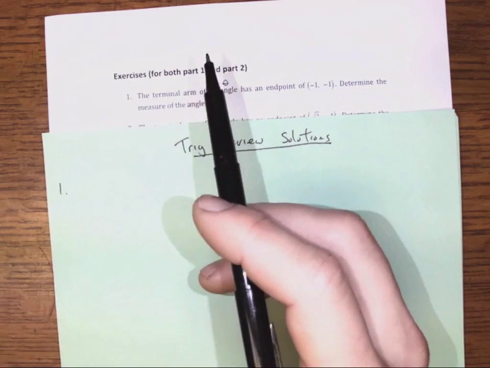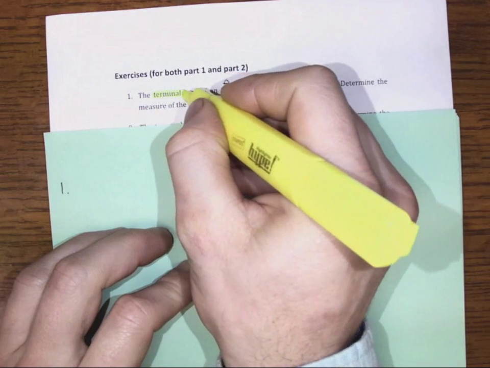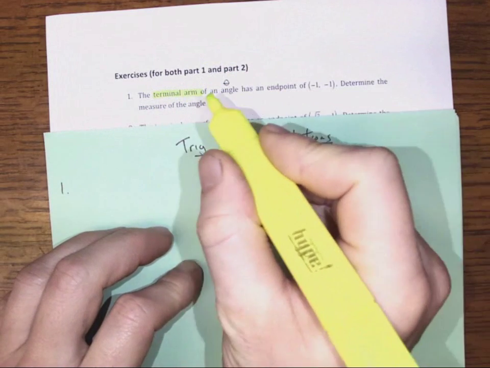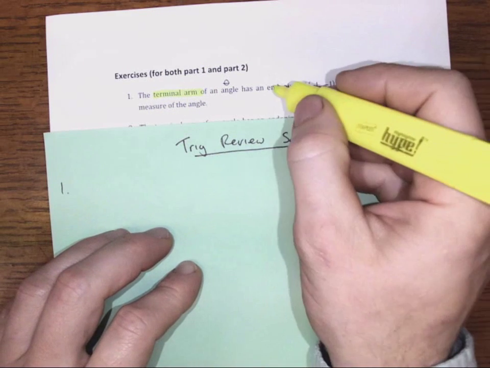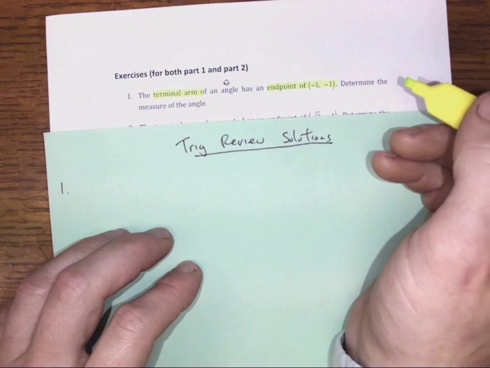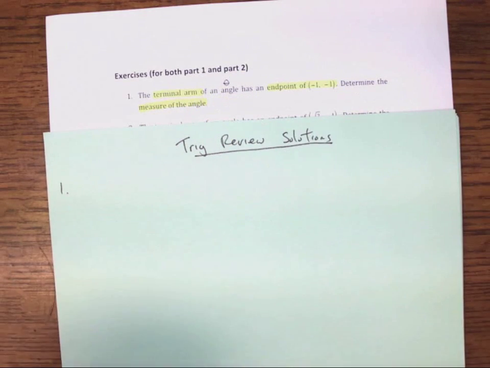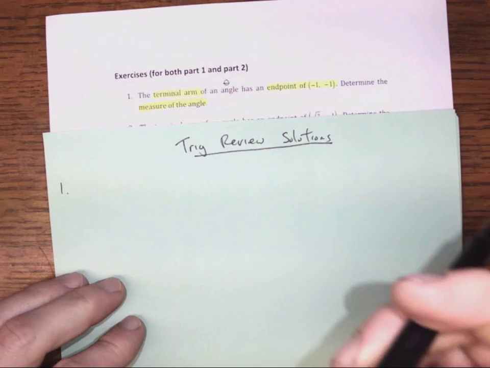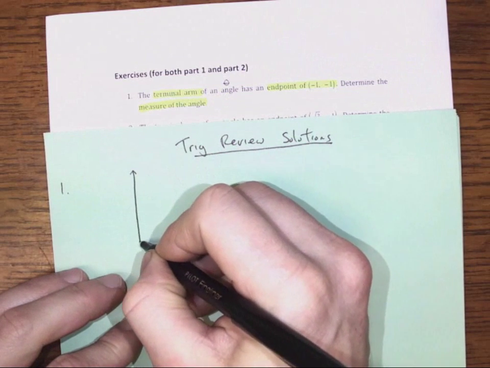Okay, so I'm going to highlight a few things there as I read through it again. So we're going to talk about a terminal arm. Okay, so I think that's where an angle stops or terminates. And it has some endpoint at -1, -1. We want to find the measure of the angle. All right. So maybe we'll try to draw a picture to start with.